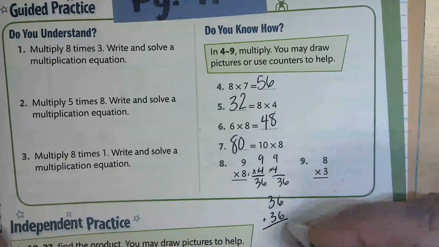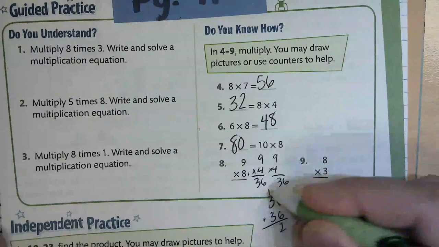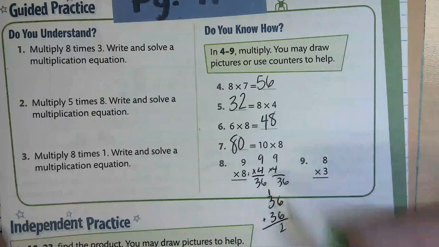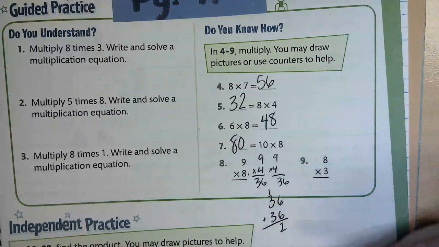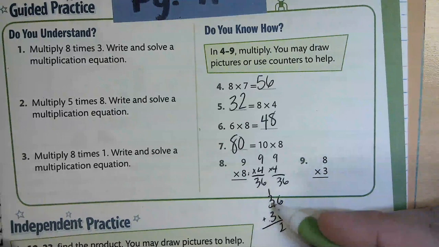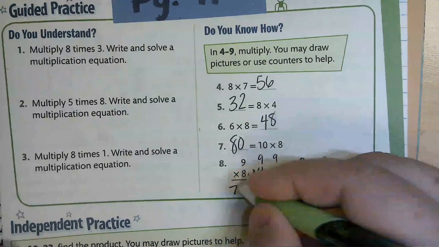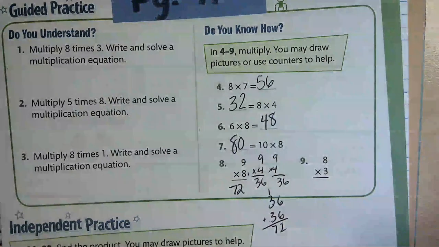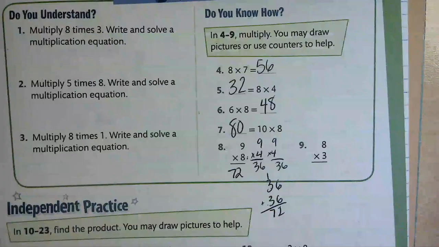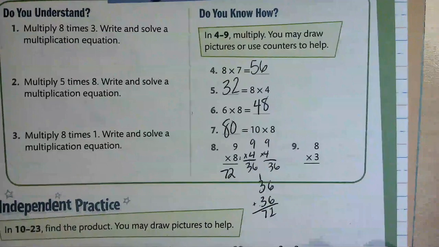So 6 plus 6 is 12. And here's why I stack them up. Because when I regroup to that next place value, it's already set up for me. 3 plus 3 is 6, plus 1 more is 7. So 9 times 8 is 72. All right? A little bit easier numbers. We broke it down just a little bit.